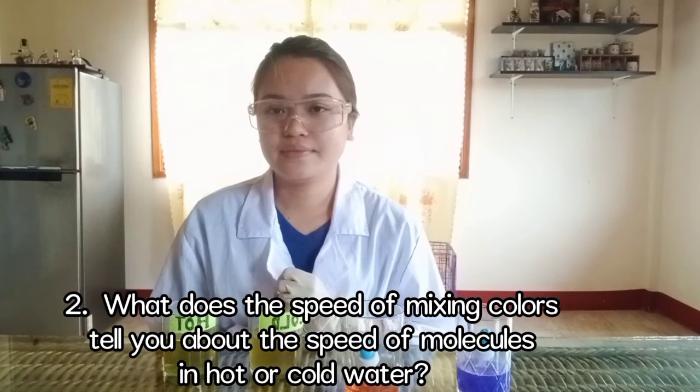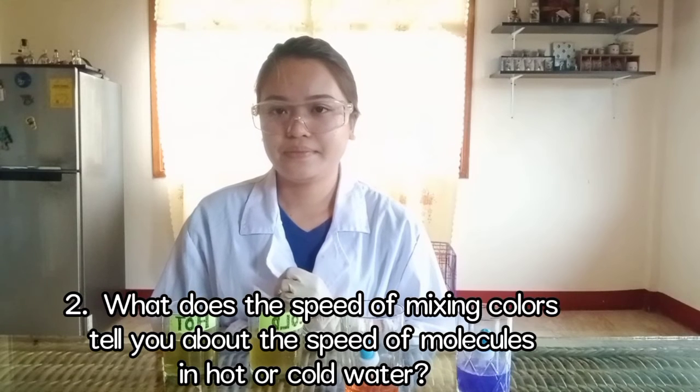Now we should answer the second question. What does the speed of the mixing colors tell you about the speed of the molecules in hot and cold water? The yellow and blue food coloring are spreading faster in the hot water than in cold water.